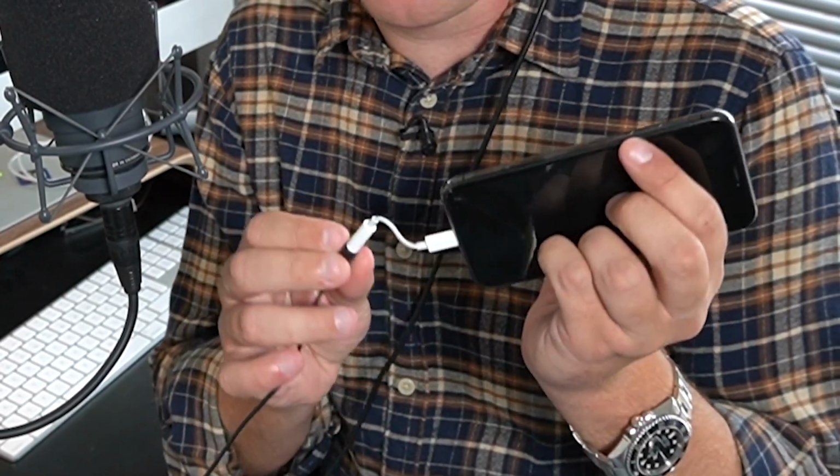So there we go. That sounded awesome. I think you'll agree, and very, very simple. All we've done is purchased a little cable, an iPhone adapter, and I've got it routed in through an audio interface.